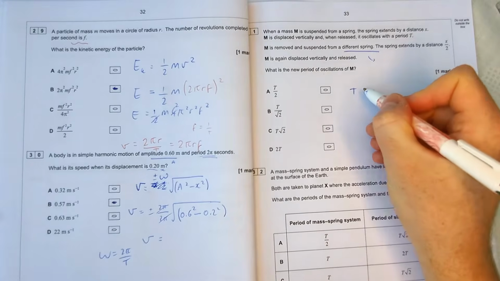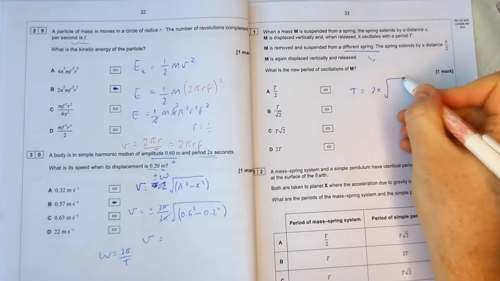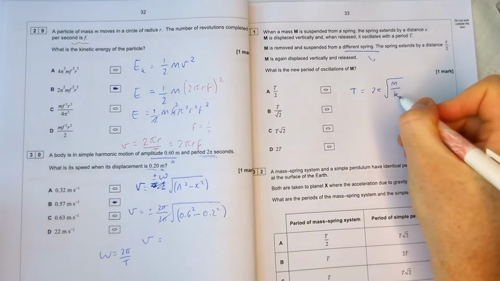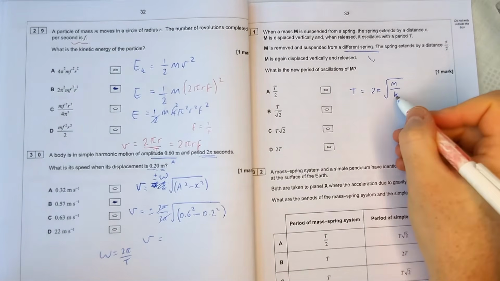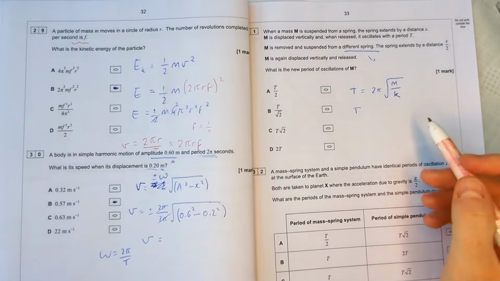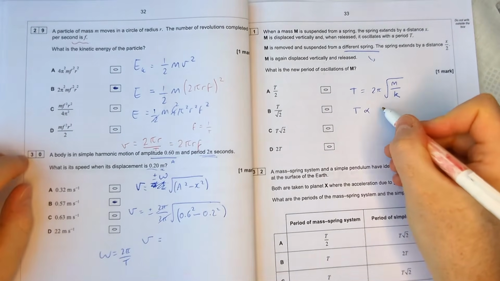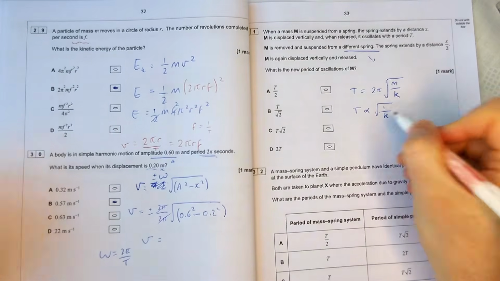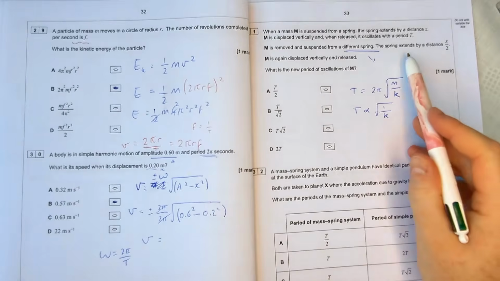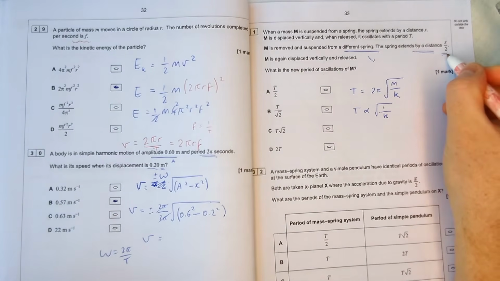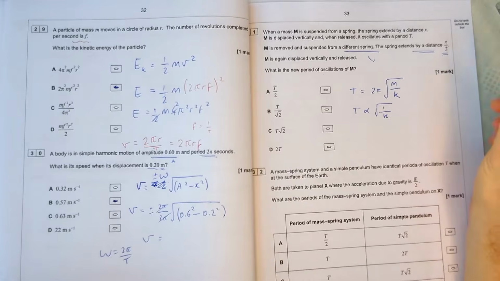So the equation we've got to use is this one here. So time period is equal to 2 pi root m over k. So it's the same m, it's a different k. So the relationship between the two is going to be T is proportional to 1 over root k. So we don't have information about what this k is different by, but we do know the spring extends by a distance half of what it was earlier, and it is the same force.